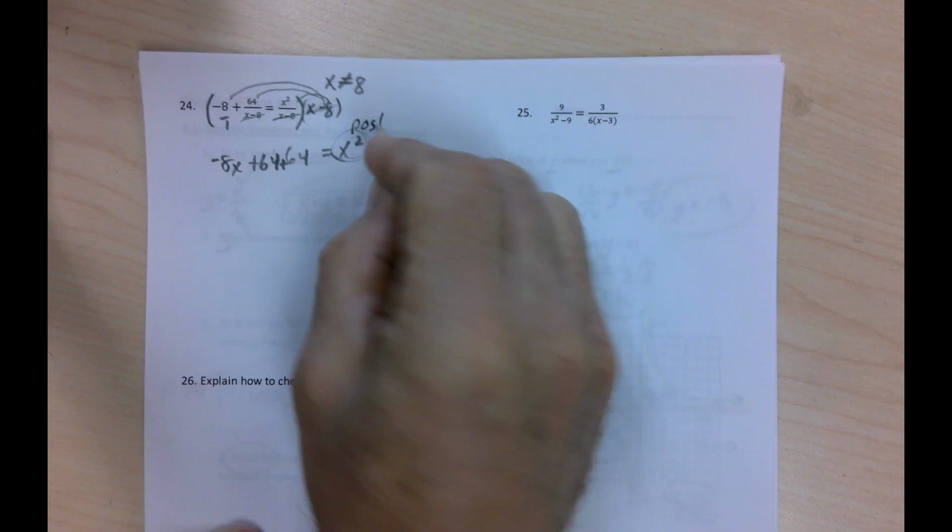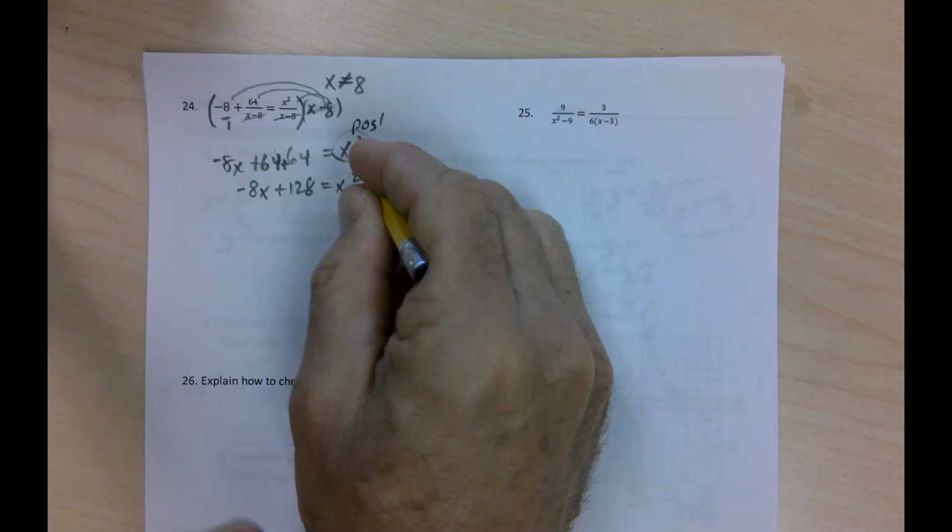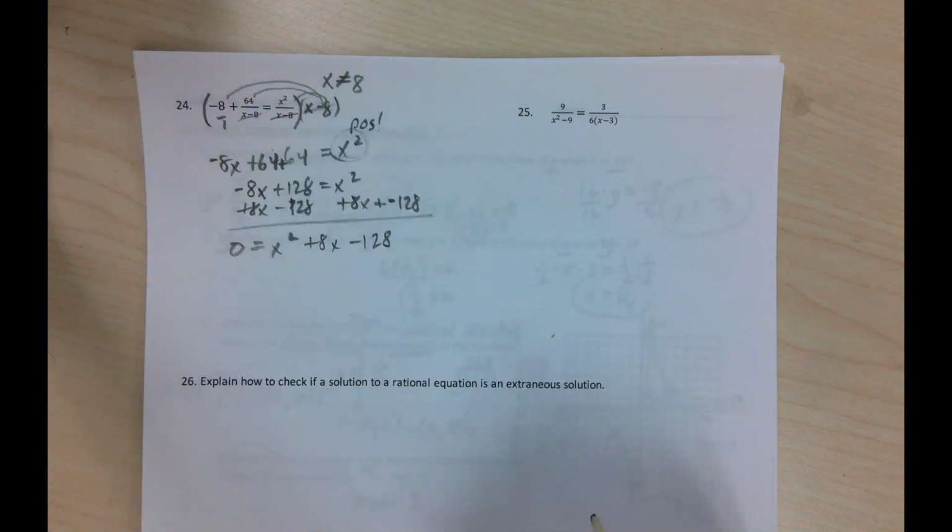64. Help you. So let's clean this up. Negative 8x plus 128 equals x squared. Don't subtract x squared from both sides because that would make it negative. So let's bring all these goodies over to this side. Whoops. Give me a second so I don't waste all your time.